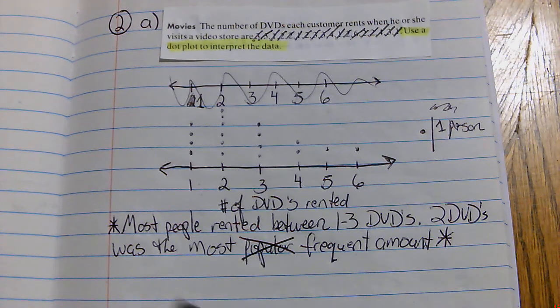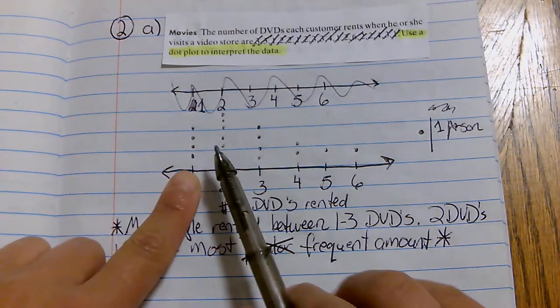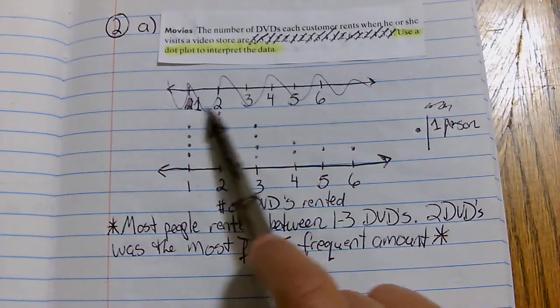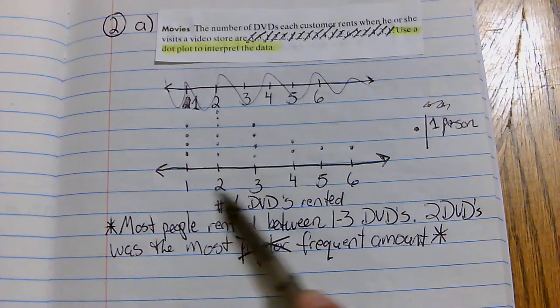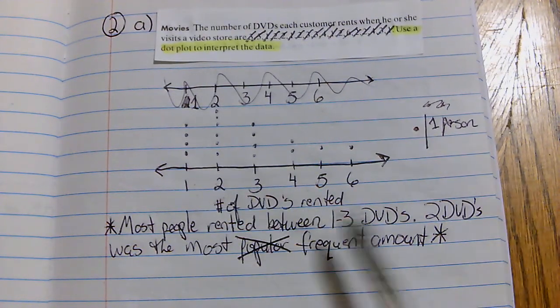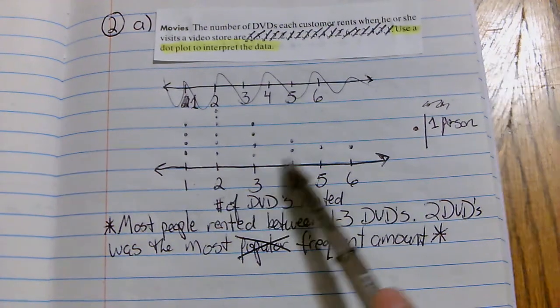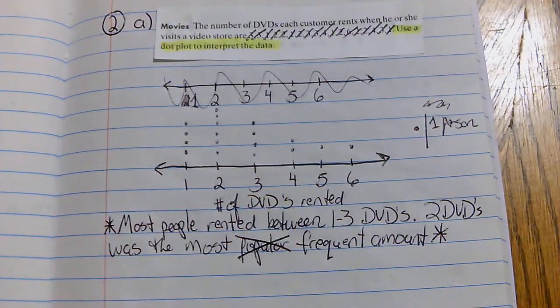Alright, so that is interpreting the data. We can see kind of like how it's spread out, and this is what we mean by the shape. You can see how almost everything is kind of chunked down here with the fewer amount of DVDs, while the higher amounts, it's kind of like, there's only a few up here.